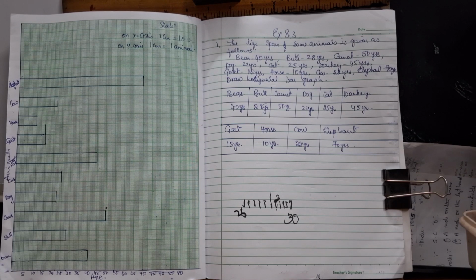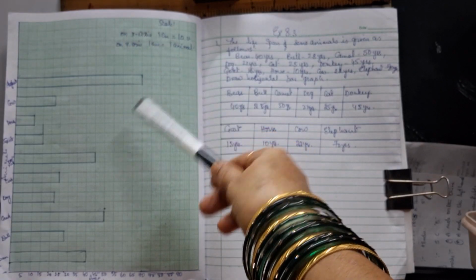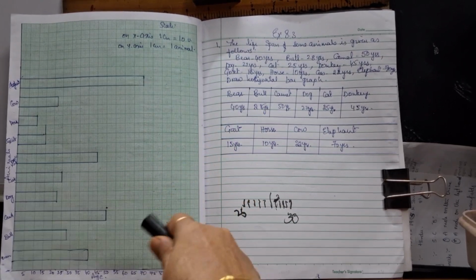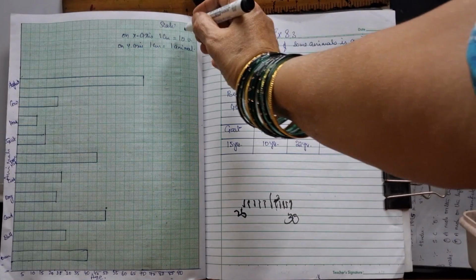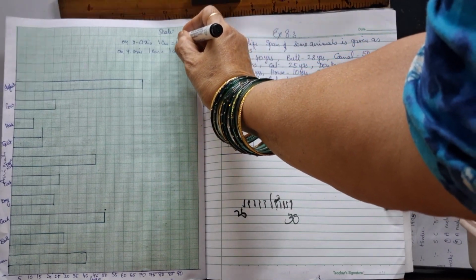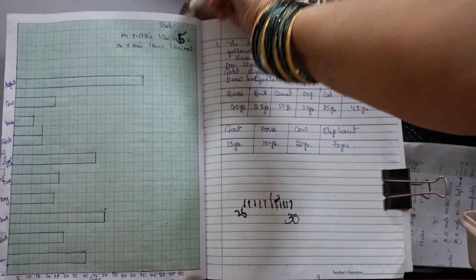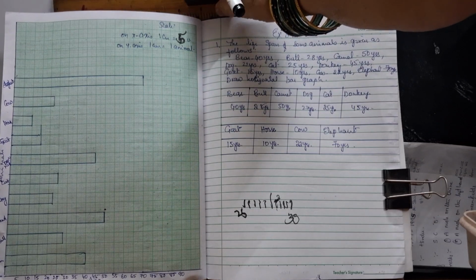Remember one thing, children, whenever you draw the graph, you need to write the scale. So here you see the scale. On x-axis, I have taken 1 centimeter as 5 units, children. 1 centimeter means 5 units.